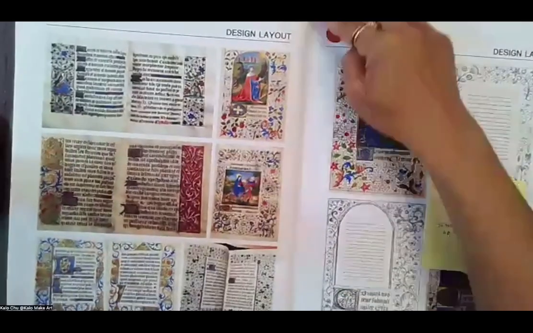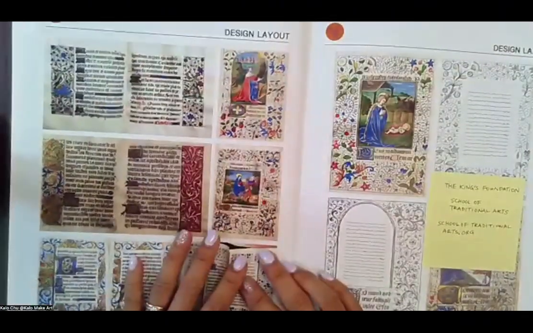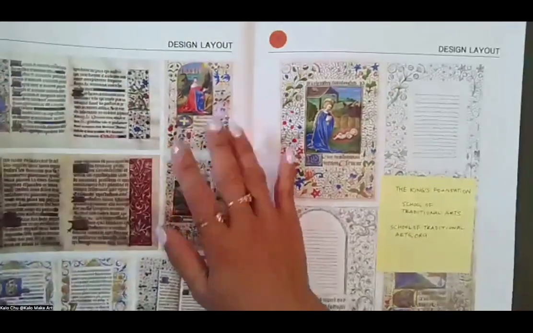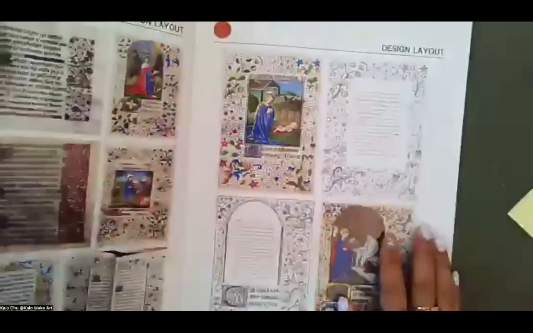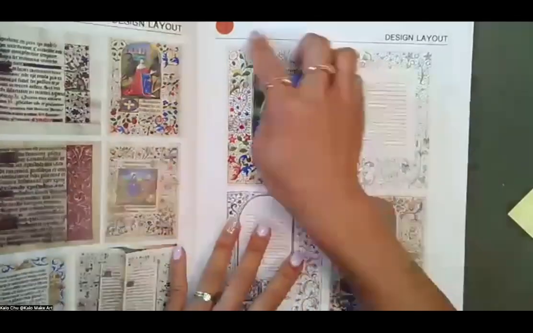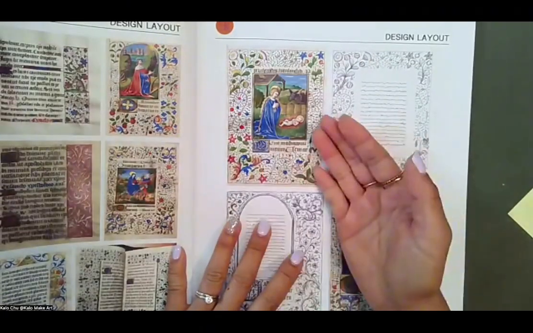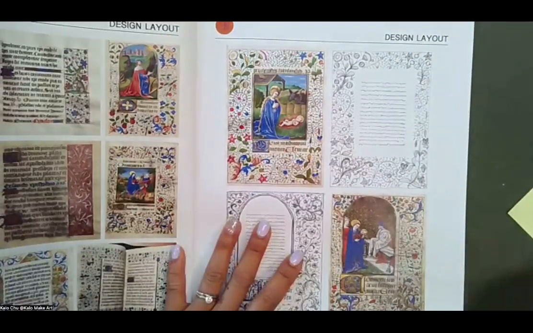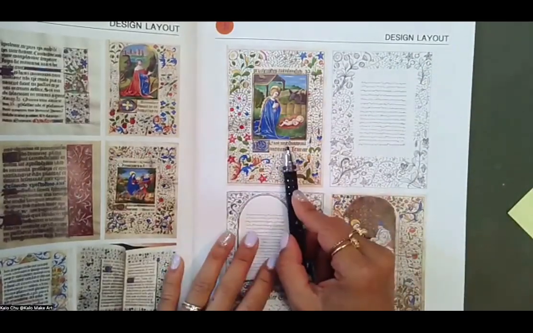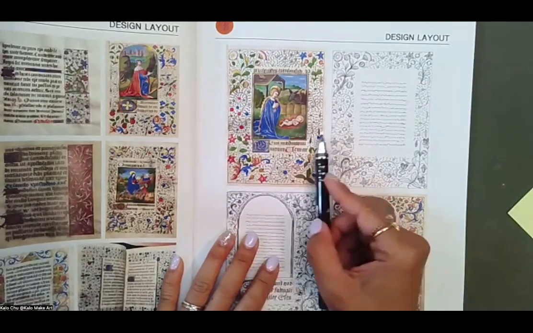This is page 32, the design layout. Now, if we look at the design layout, what I want to show you is that you can always use medieval manuscripts as a reference to give you an idea of how to create the layout. Now, notice that, for example, in this one, the left border is a bit wider than the right border.